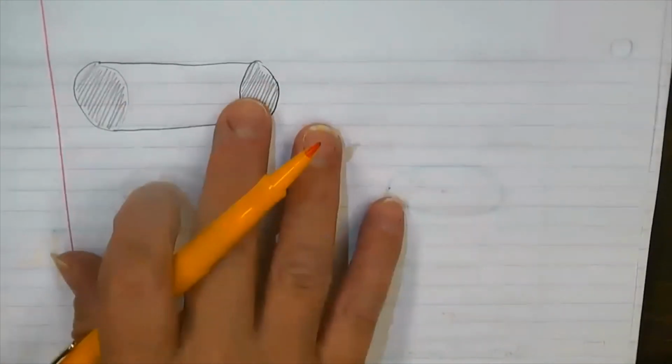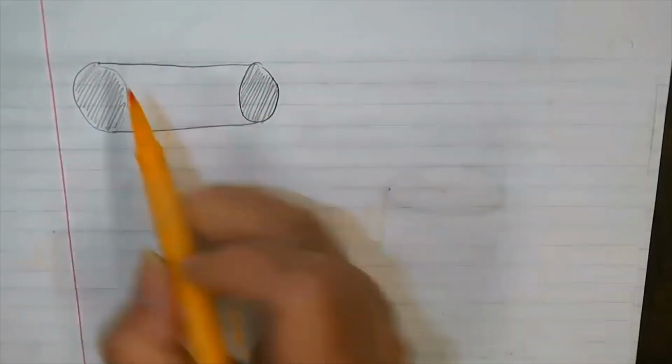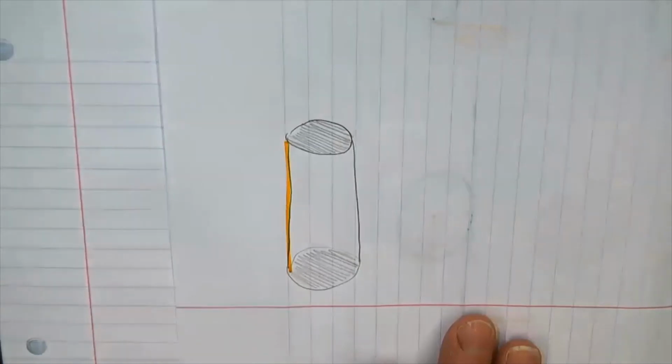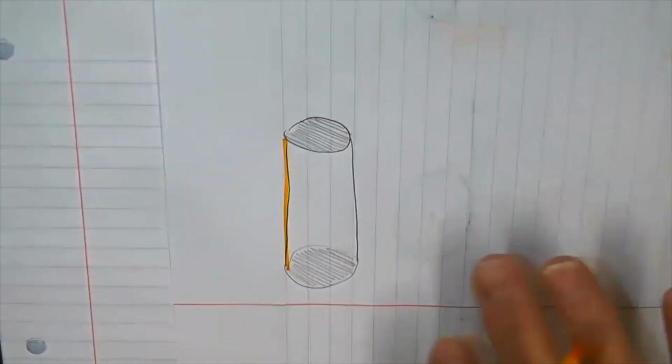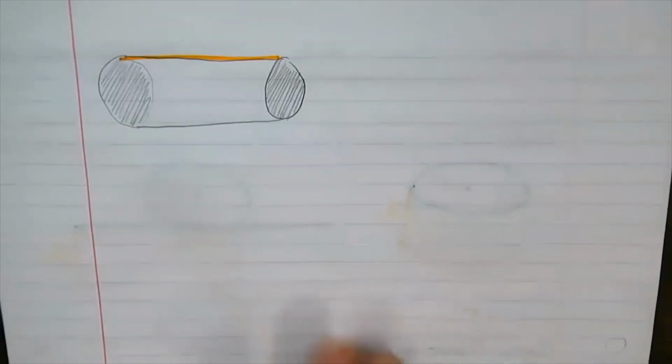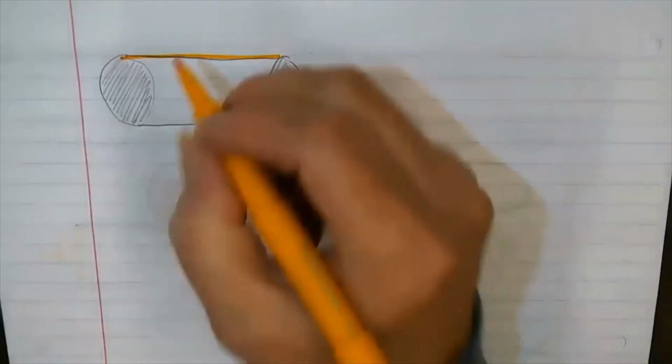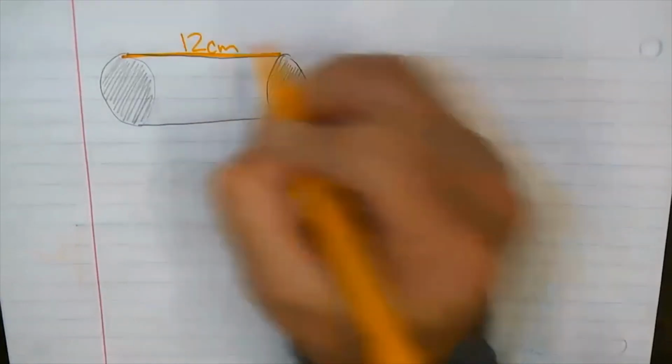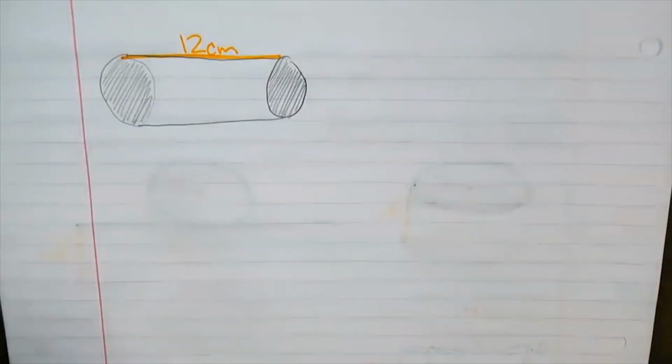And now I know this is done horizontally, but we still consider this to be the height, because I can turn it this way, in which case it is the height. So even though it's done horizontal, we do still call this the height, and it is 12 centimeters.